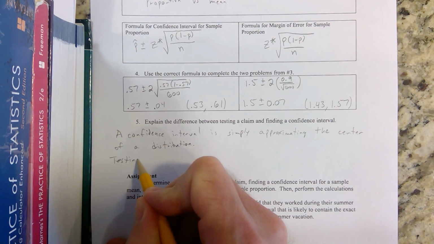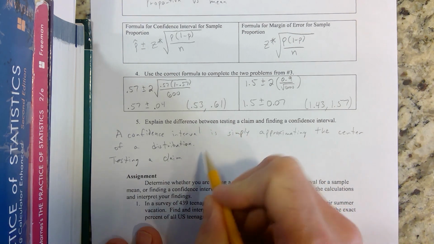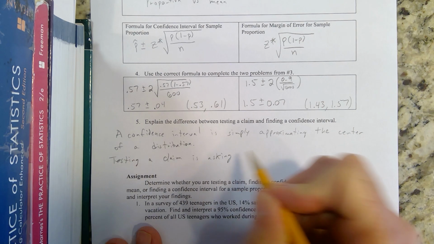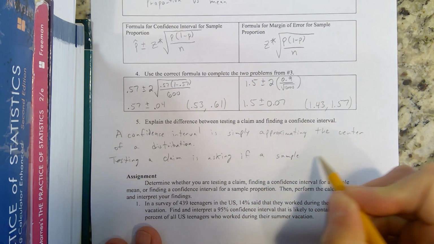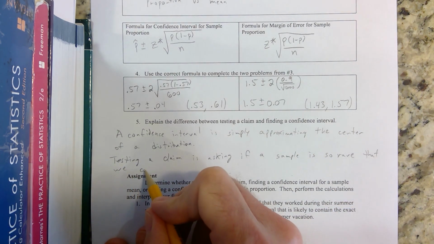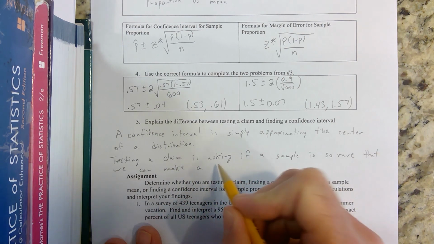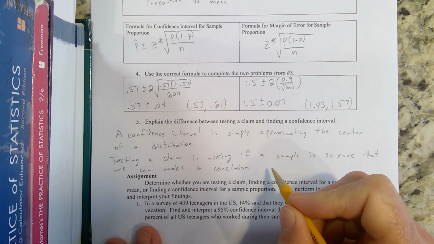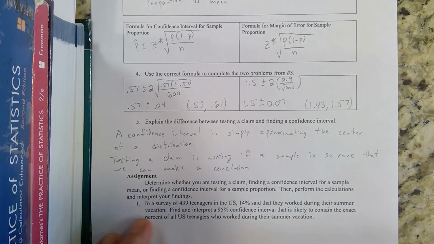When we're testing a claim, we're asking if a sample is so far away or so rare that we can make a conclusion. Okay. And now oftentimes the conclusion is, oh, we're concluding that this new drug treatment is effective against this disease, right? Or we're concluding that, oh, this average size or salary or time is not really the true average, or anything along those lines. So basically, we have some claim or argument, and we're going to settle it by looking at our sample data. Okay.